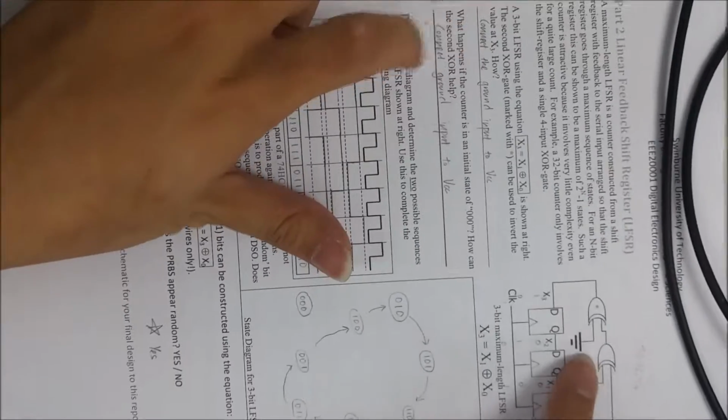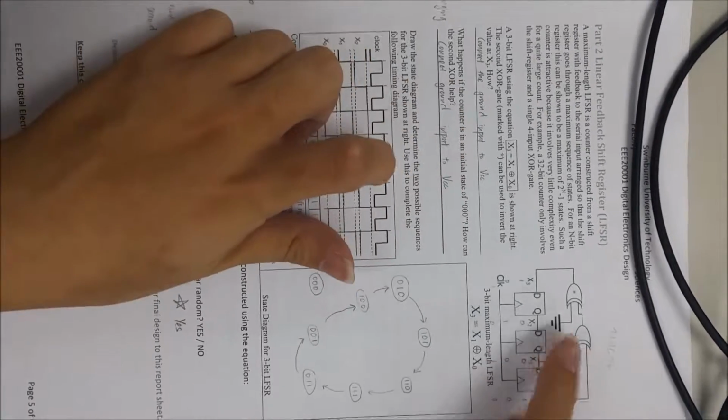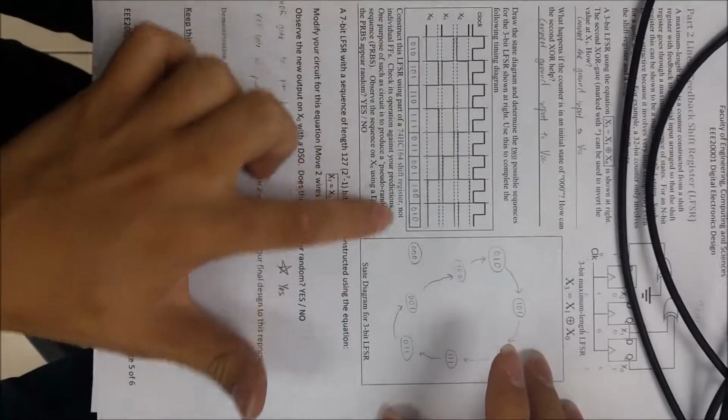We are doing part 2 of Lab 4. We are required to design a linear feedback shift register. The second XOR gate can be used to invert the value at X3 by connecting the ground input to VCC. When the counter is at the initial state of 000, the second XOR gate can connect from ground to VCC to change it. This is the sequence that we obtain.